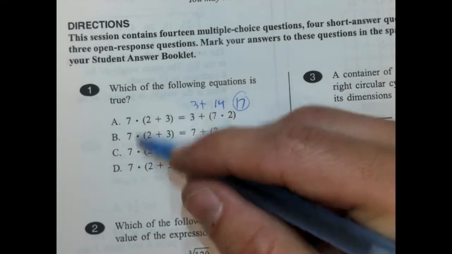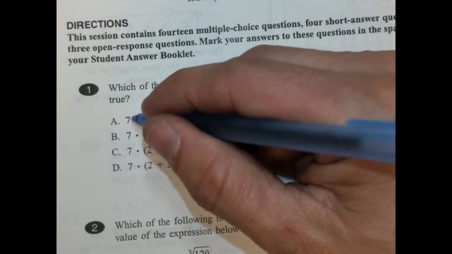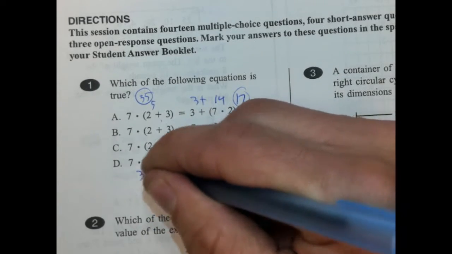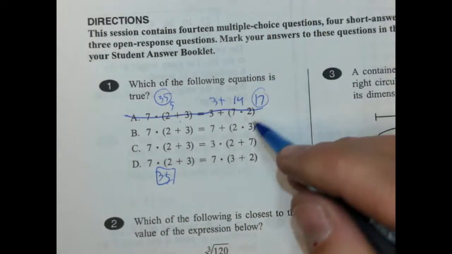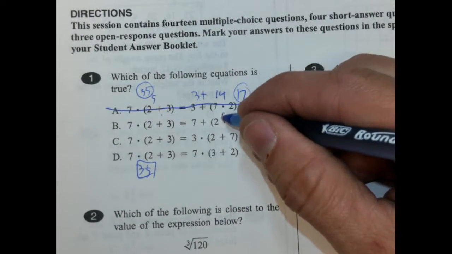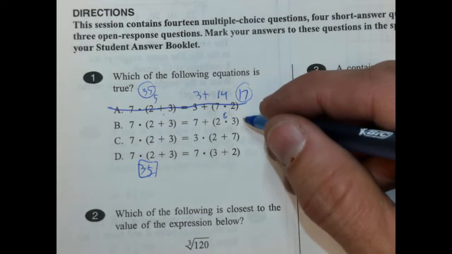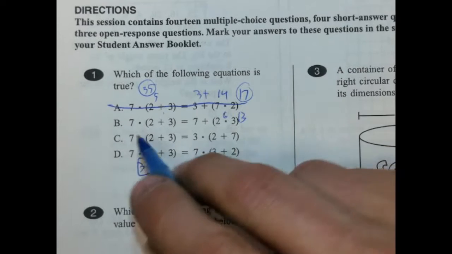Okay. Now we have to figure out what this is. This is going to be the same for all of them. So 2 plus 3 is 5. And 5 times 7 is 35. So these are all 35. So we're looking for one of these to equal 35. So 17 is not 35. So A is out. All right. So 2 times 3 is 6. 6 plus 7 is 13. 13 is not 35.